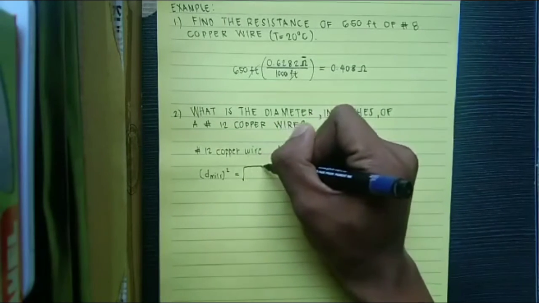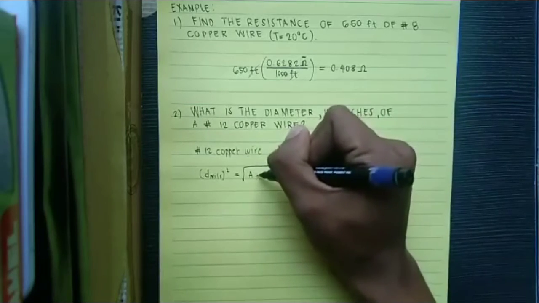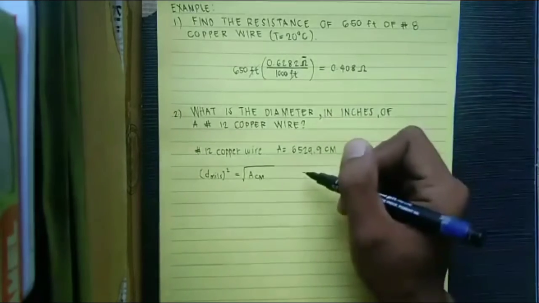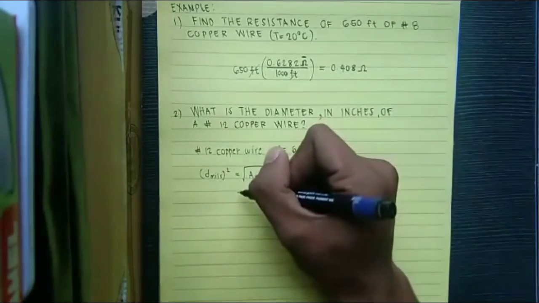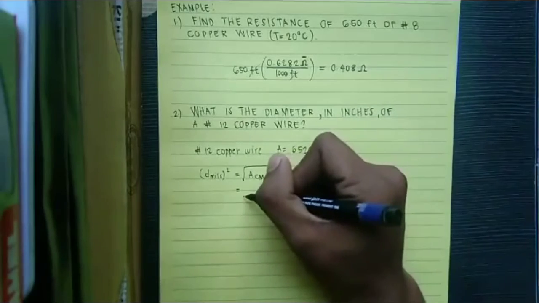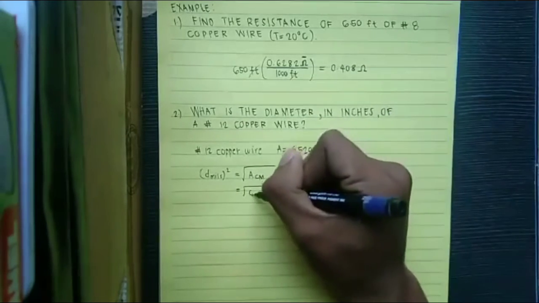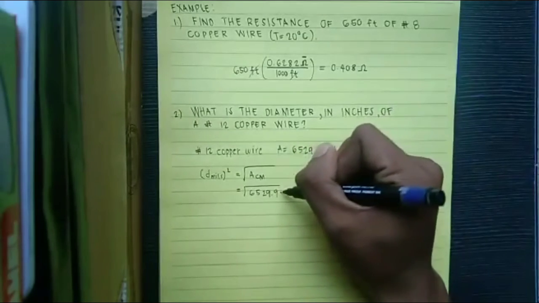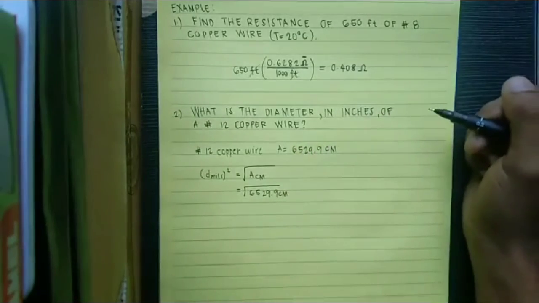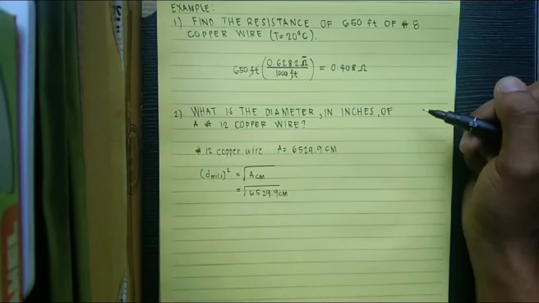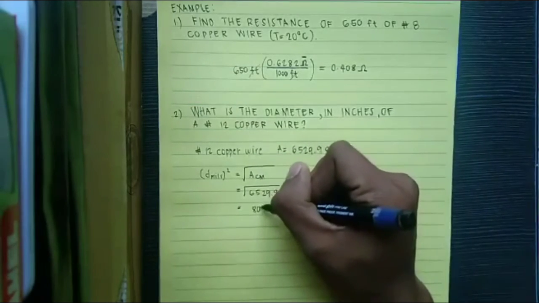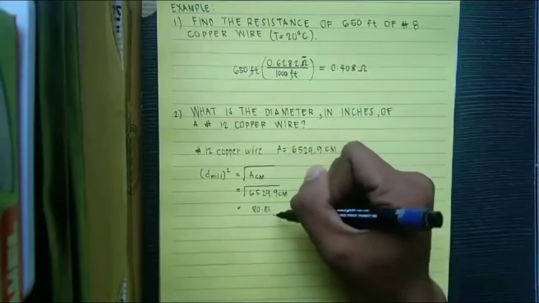So magiging d equals square root ng A, and then substitute lang natin yung value ng area natin. And the answer is 80.81 mils.